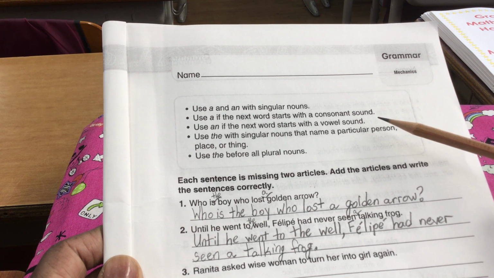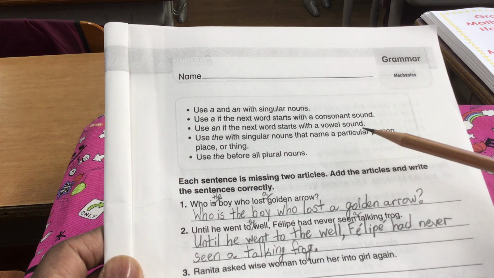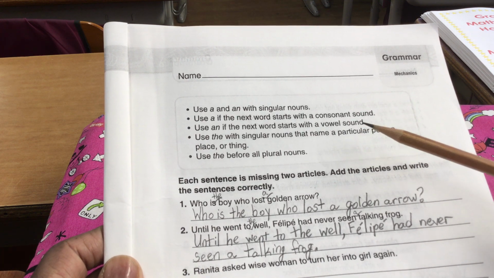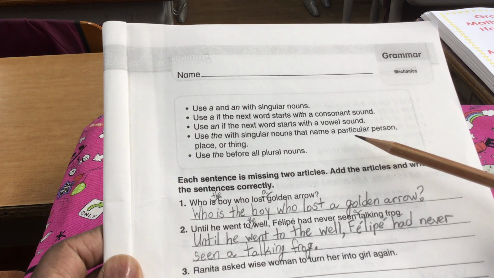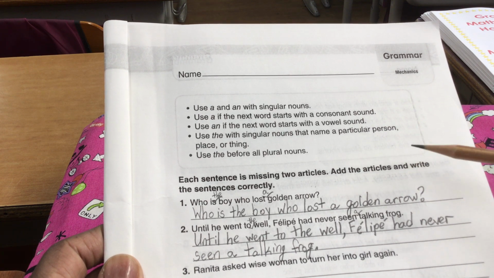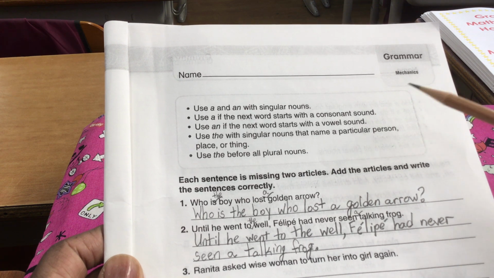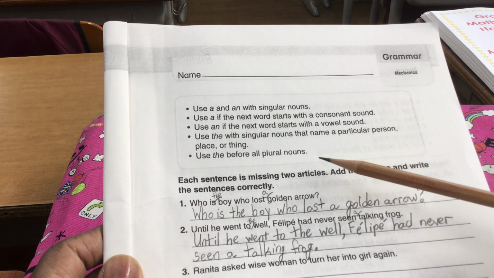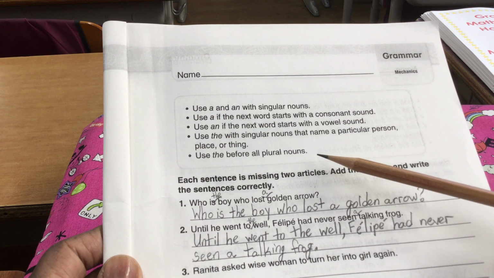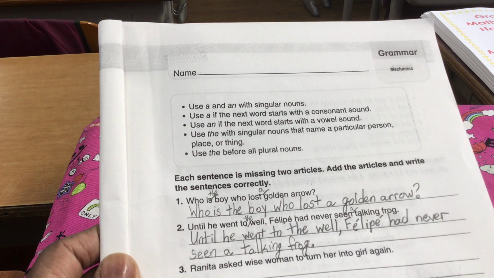A, E, I, O, U, vowels. We learned to use the with singular nouns that name a particular person, place, or thing, such as the school. Finally, we learned to use the before all plural nouns.